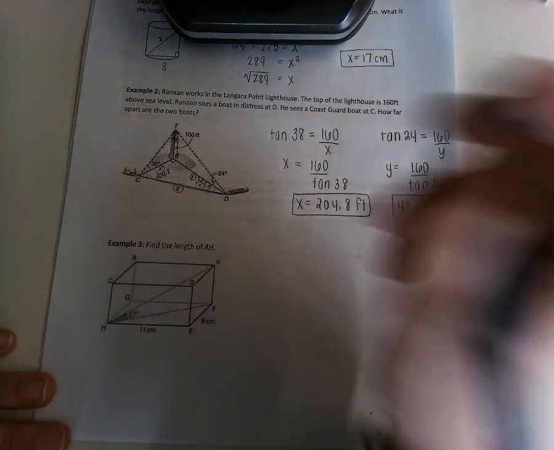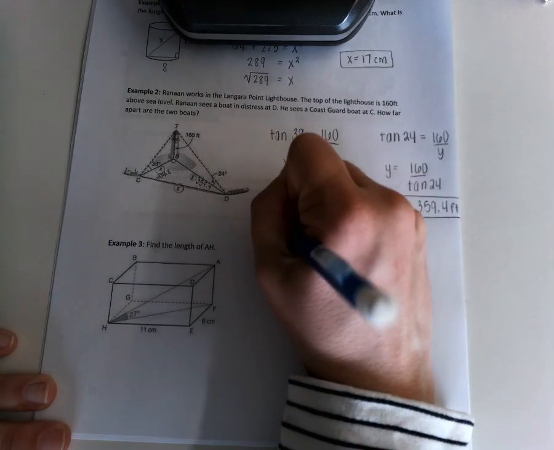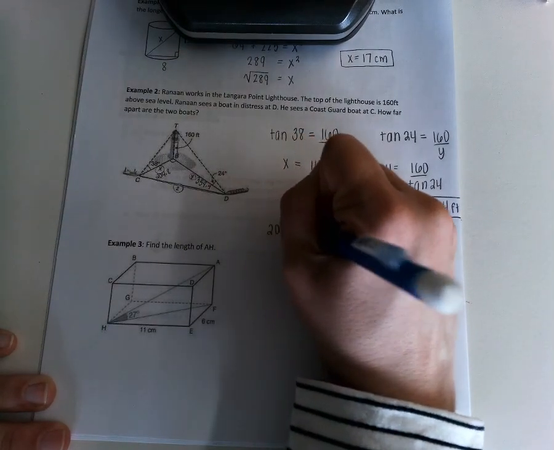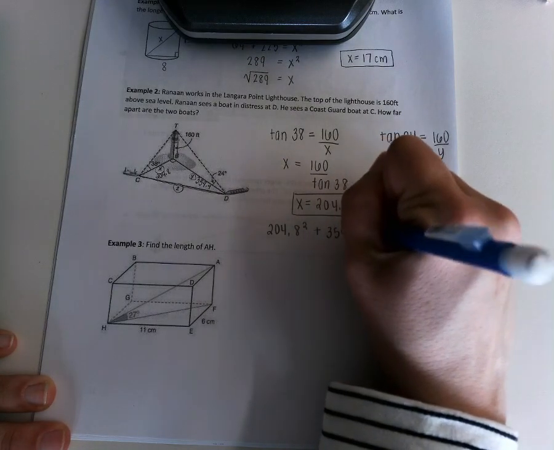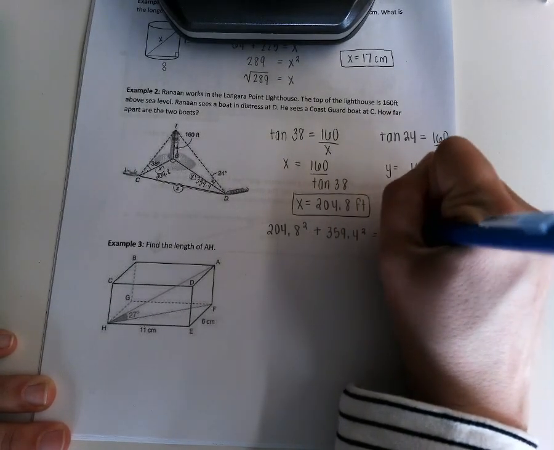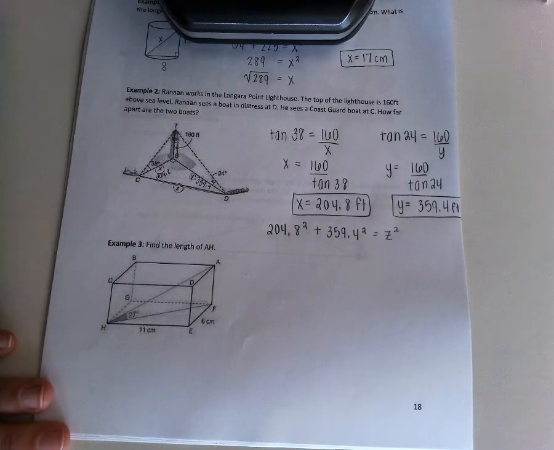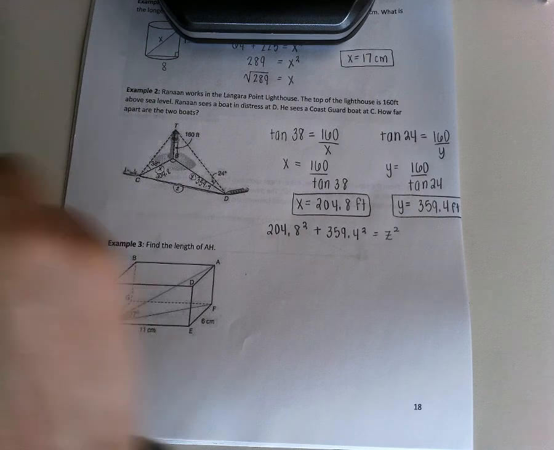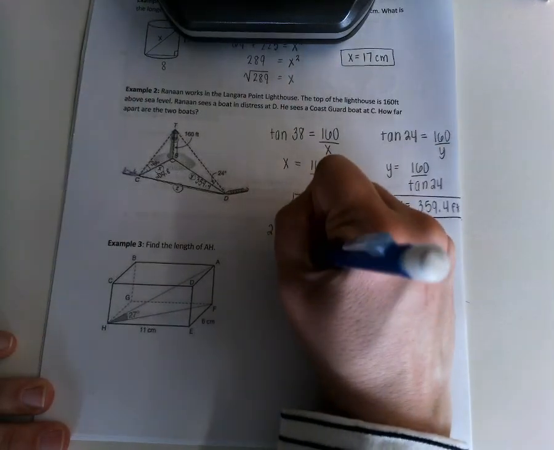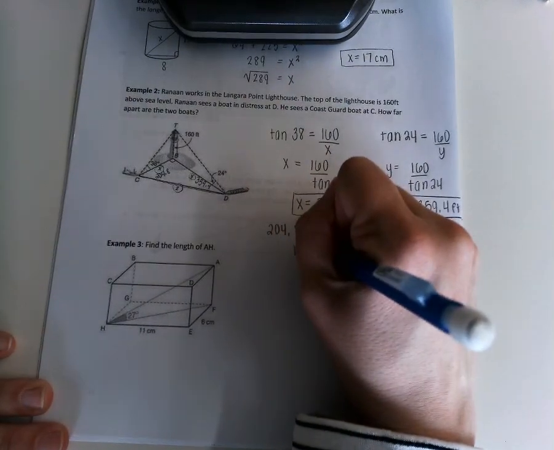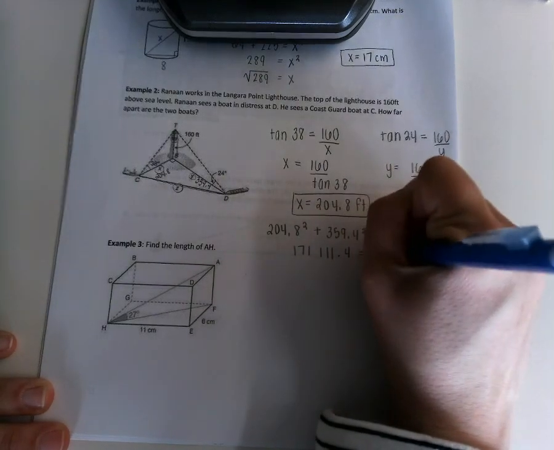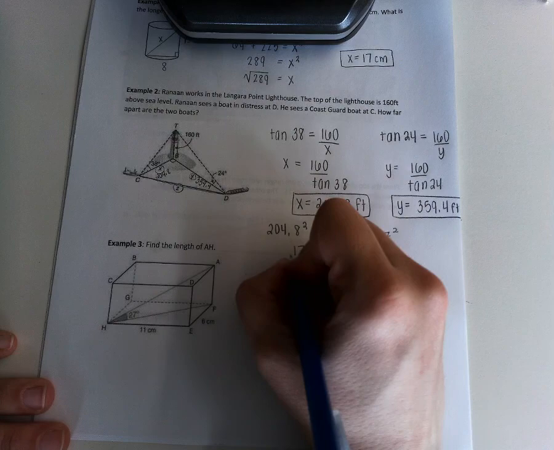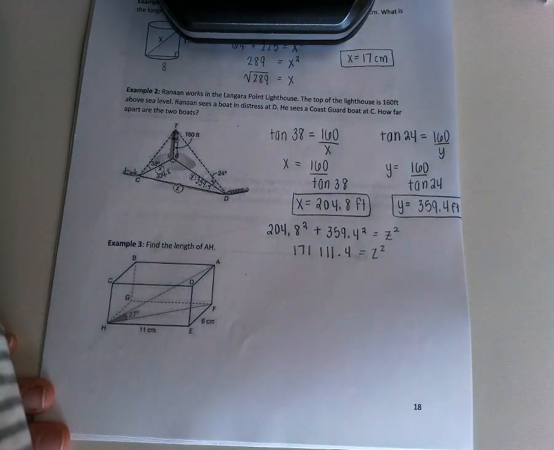So 204.8 squared plus 359.4 squared will be equal to z squared. 171,111.4 is z squared, and then I'm just going to take the square root of that.